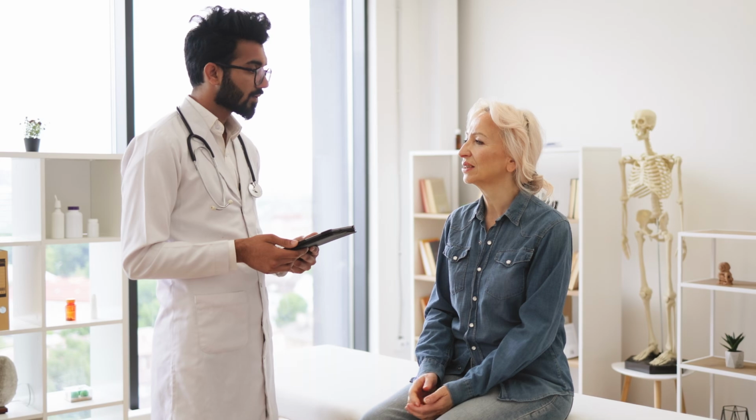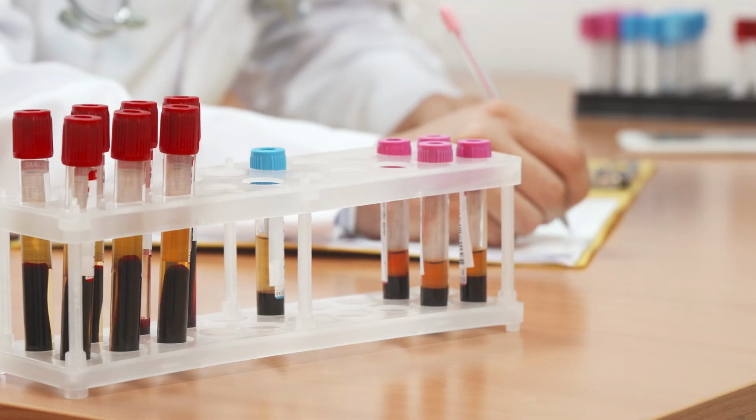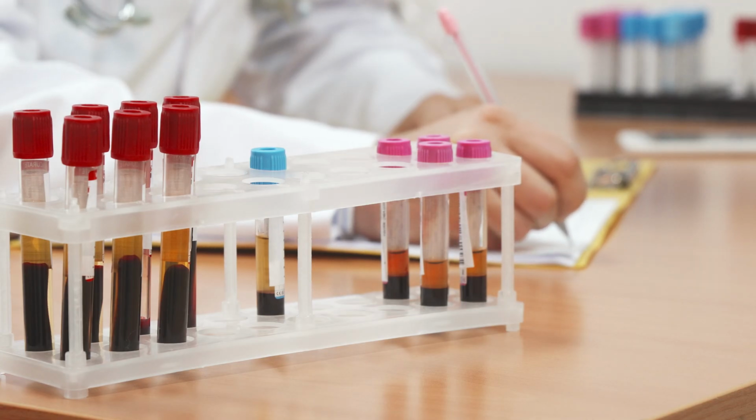Diagnosing giant cell arteritis typically involves a combination of medical history, physical examination, and specific tests. Blood tests such as the erythrocyte sedimentation rate and C-reactive protein, or CRP, can help detect inflammation in the body. However, these tests are not specific to giant cell arteritis and must be interpreted alongside clinical findings. The definitive diagnosis is often made through a temporal artery biopsy.